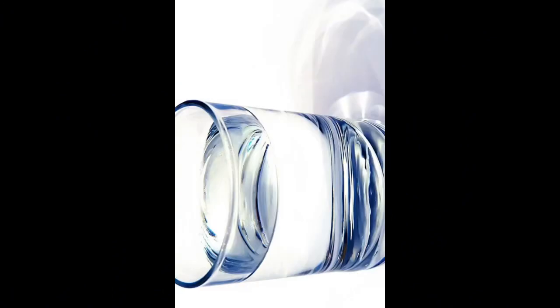Water molecules are polar, with a positive and negative end. In liquid water, these molecules are in constant motion, forming and breaking hydrogen bonds with neighboring molecules. As water cools, these molecules slow down and begin to arrange themselves in more ordered structures.